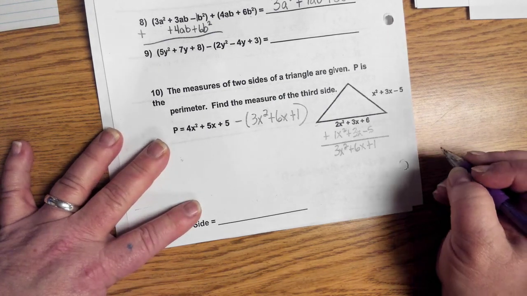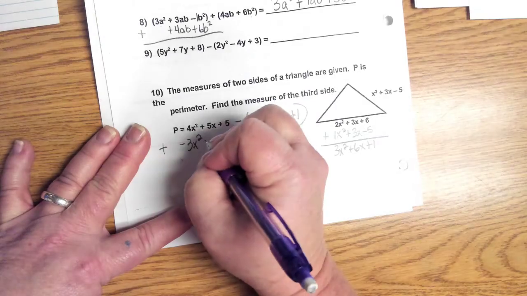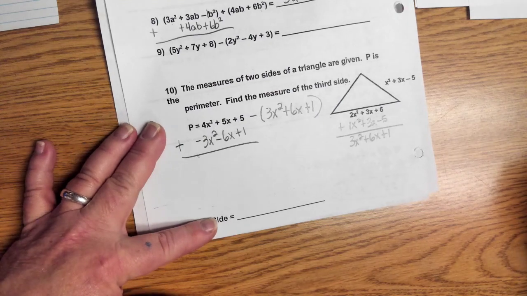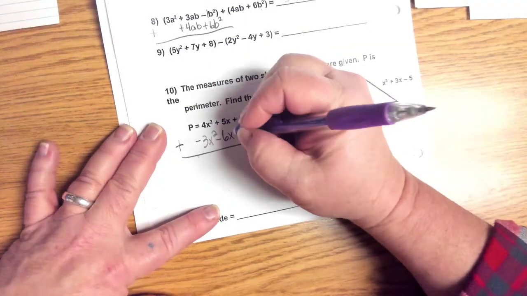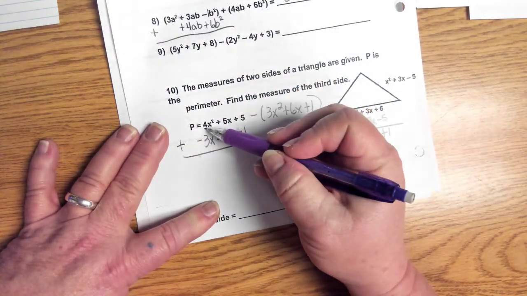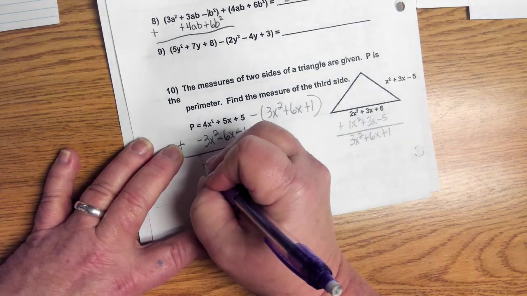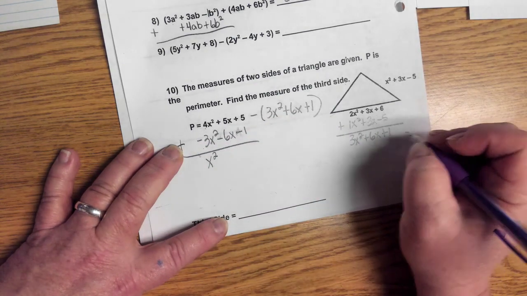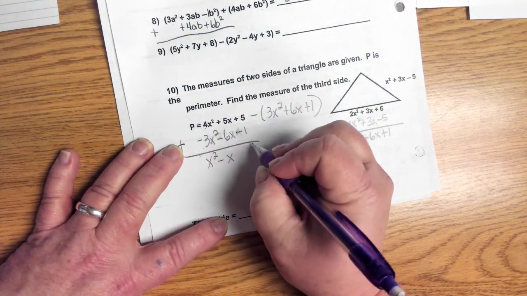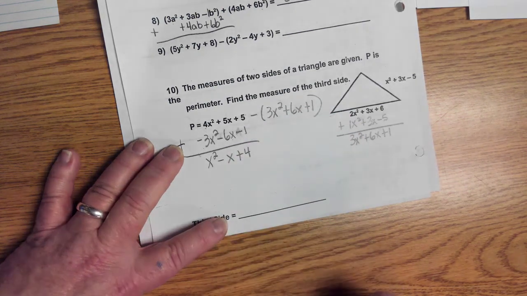And what I can do over here then is write, I'm going to combine a negative 3x squared minus 6x minus 1. You're right. My bad. Okay. So then I have a 4x squared, and I'm combining it with a negative 3x squared, which leaves me x squared, or 1x squared. I have a 5x and a negative 6, which leaves me negative x. And I have a plus 5 and a minus 1, which leaves me plus 4.